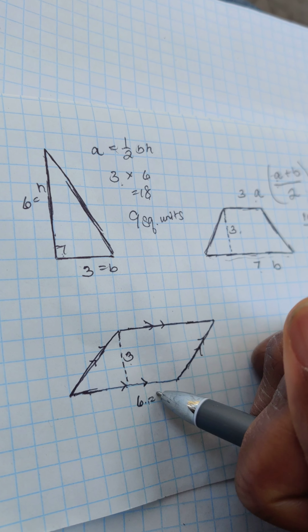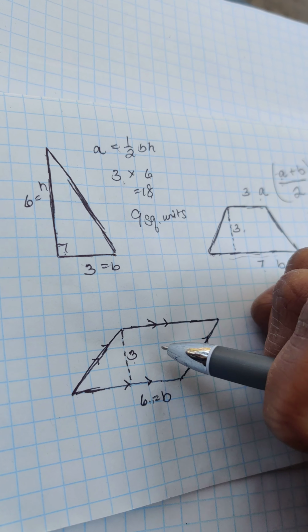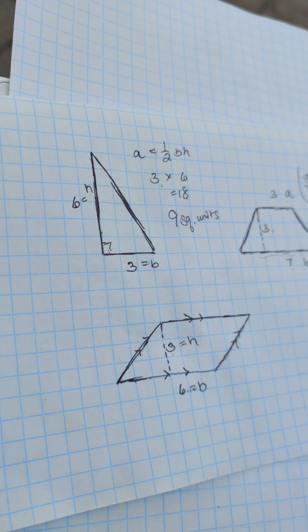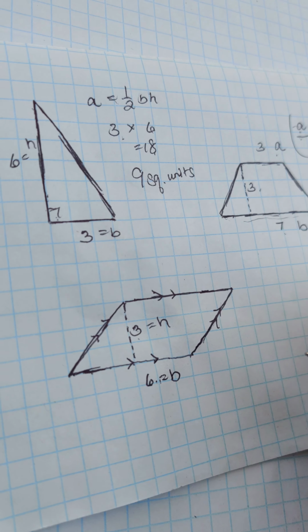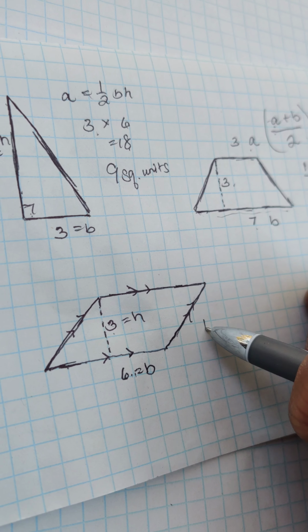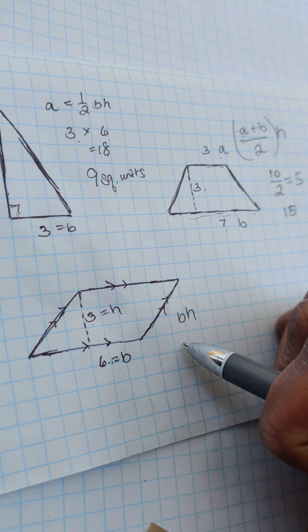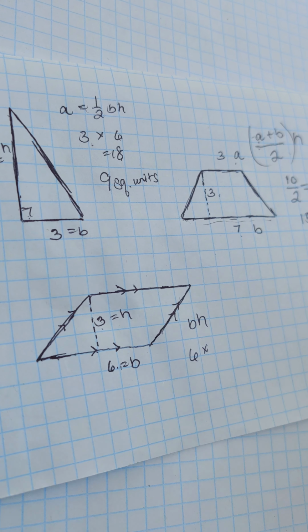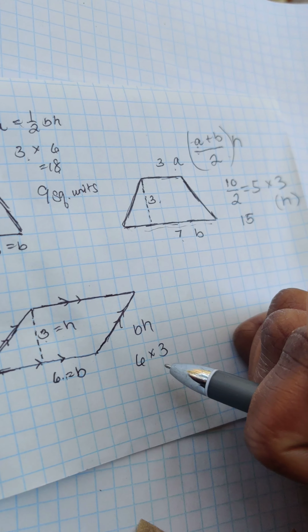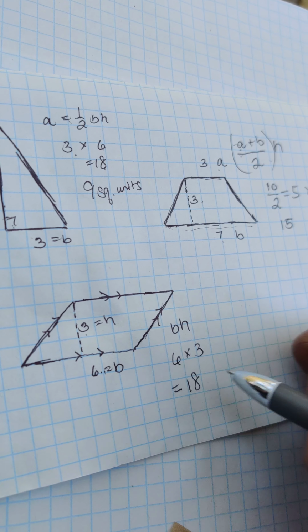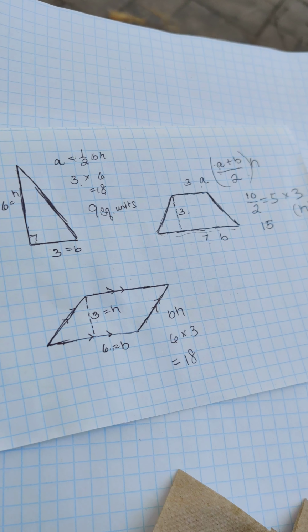So 6, we're going to call B for base. 3, we're going to call H for height. The only formula, it's a very simple one, that we need to know for this one is base times height. What's the base? 6. What's the height? 3. 6 times 3? 18. 18 square units, and we're done.